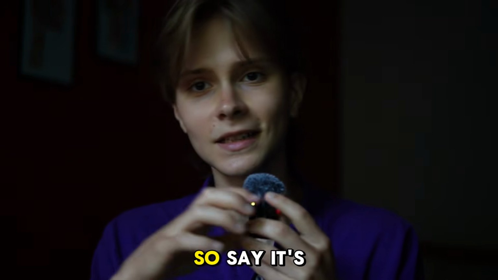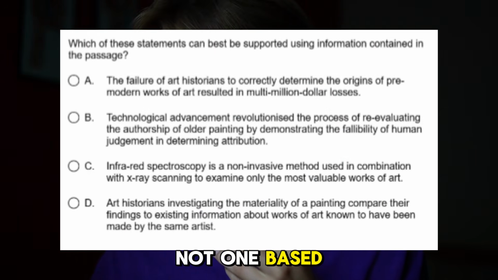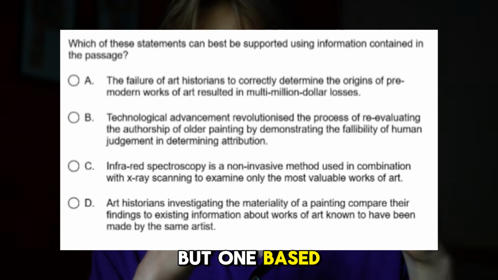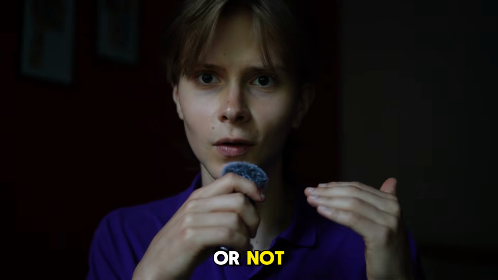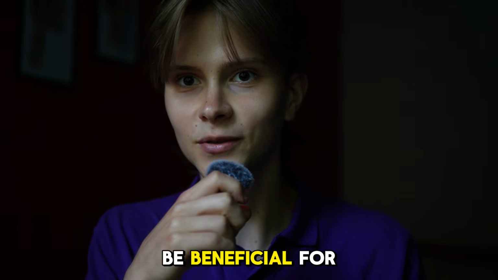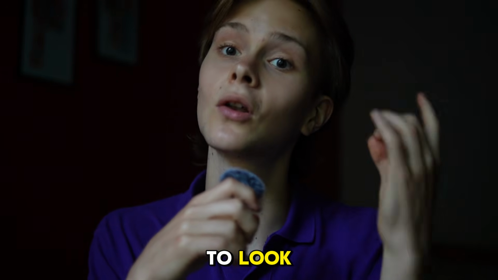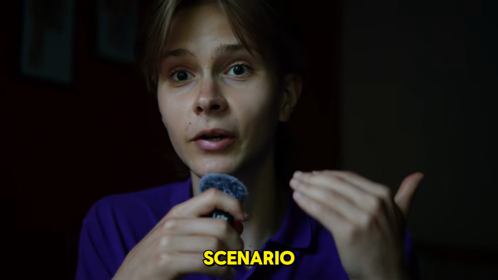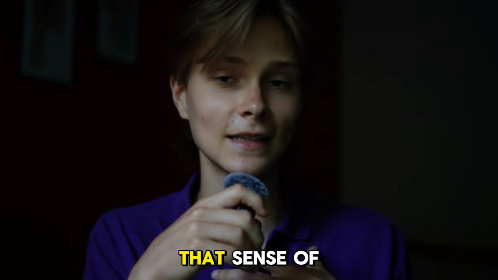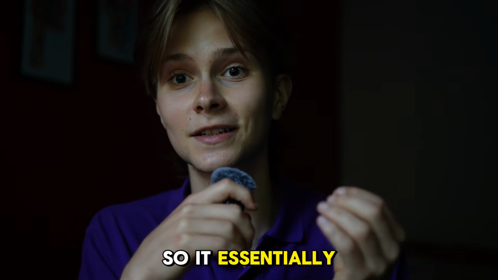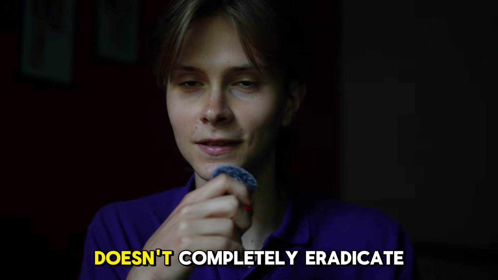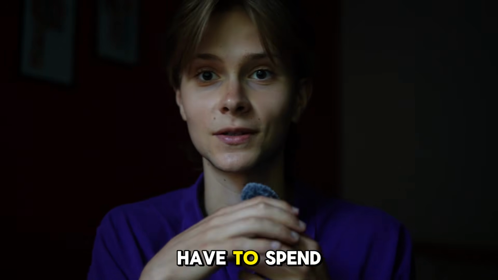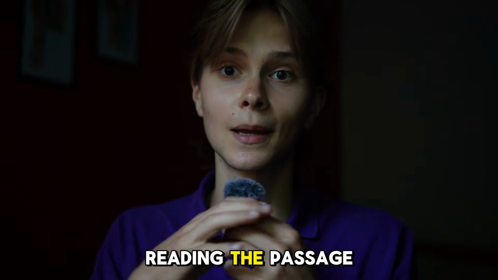So say it's a question like this, where it's not one based on tone, but one based more where you have to essentially check each statement and see whether they are true or not. It's still going to be beneficial for this because you're going to know where to look to check each of the statements. So you see how even in the worst case scenario, it's still beneficial because you get that sense of the structure of the passage. So it essentially speeds up the process of answering the question, even if it doesn't completely eradicate the time you have to spend reading the passage.